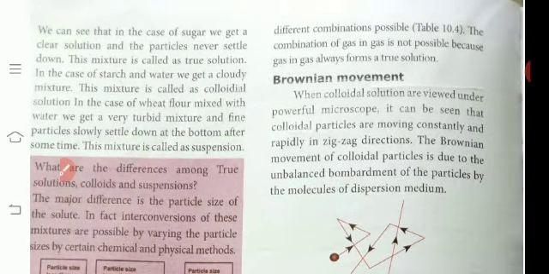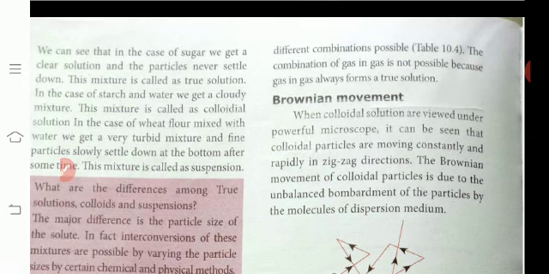Brownian movement, listen. When a colloidal solution is viewed under a powerful microscope, it can be seen that the colloidal particles are moving constantly and rapidly in a zigzag direction. That movement is called Brownian movement. Listen, this is one 2 mark question, I think. 2 mark question or 5 mark question.